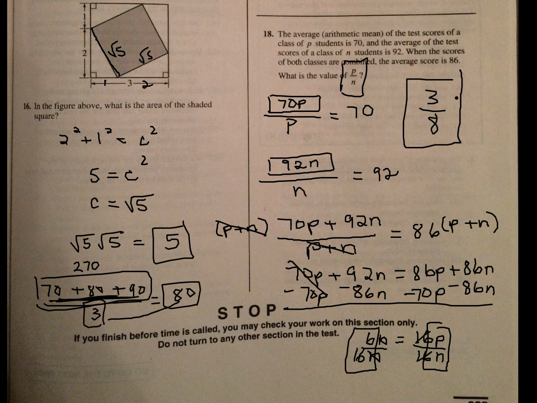That was more than 30 seconds. Yeah, whoever said that lied about that one. Okay, that is it for section 3 of test 8.